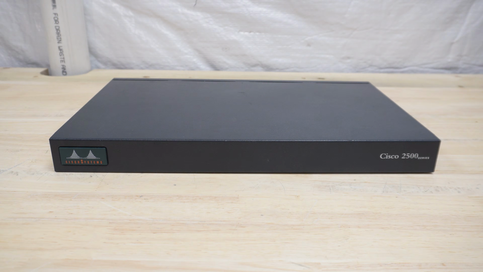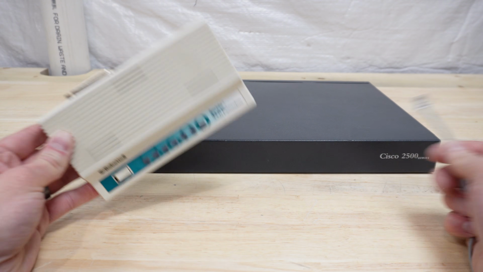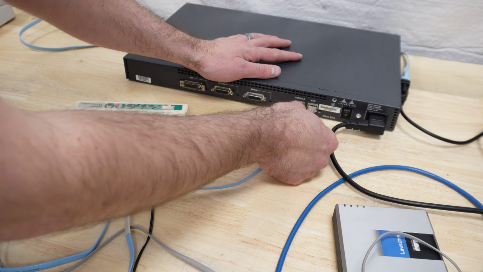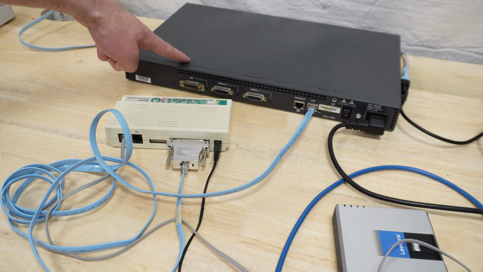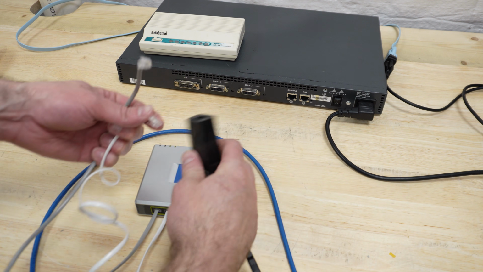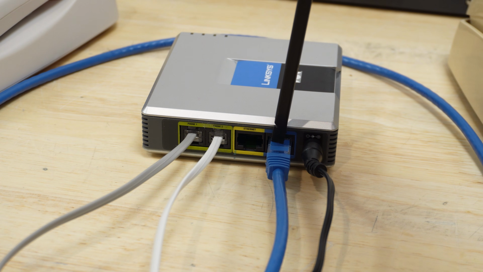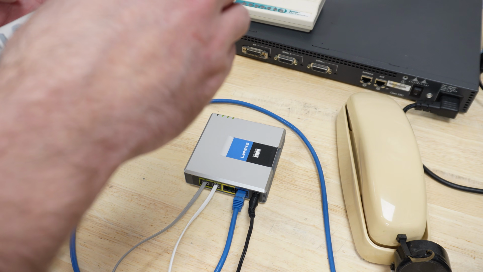Well, it turns out one use is for remote out-of-band management via dial-up modems. You can hook up a modem to the aux port and configure it to accept incoming calls to remotely manage your router over a telephone line. In this video, you'll watch me absolutely stumble trying to get this set up, use an ATA to simulate a telecom analog phone line.